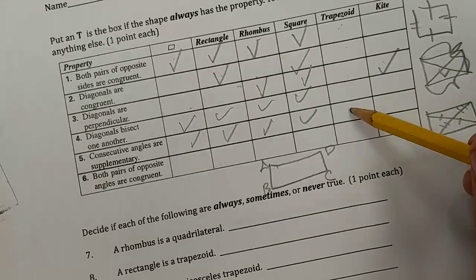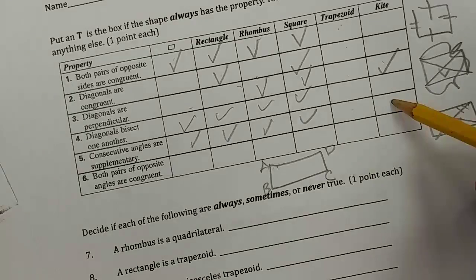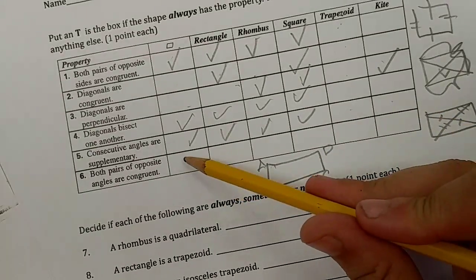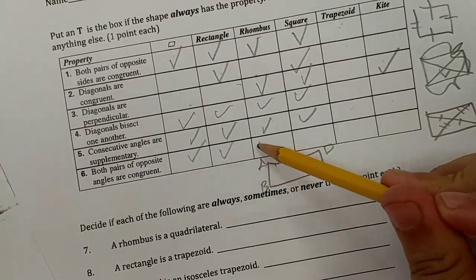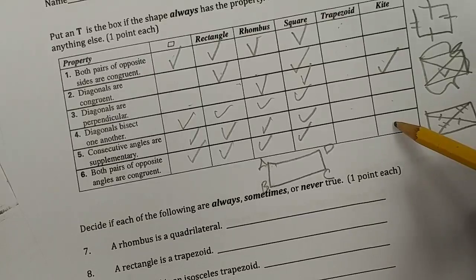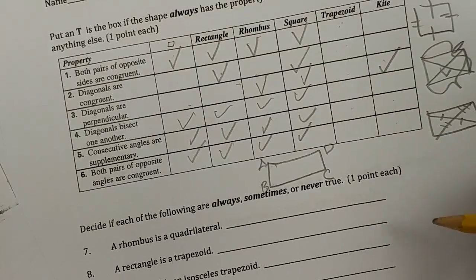For isosceles trapezoids, that's not true for all the consecutive angles. And for kites, that's not true. Both pairs of opposite angles are congruent is true for parallelograms and everything under the parallelogram. And only one set of parallel opposite angles is true for trapezoids.